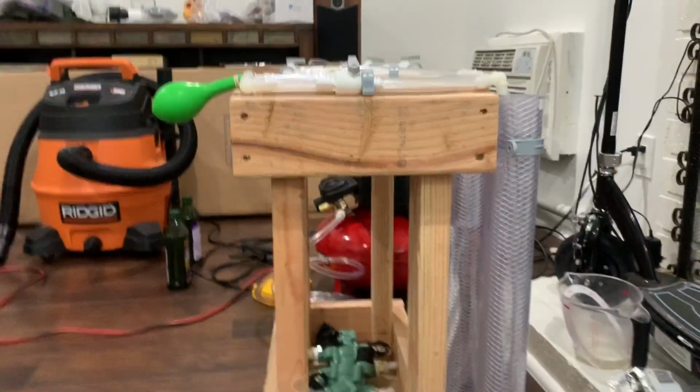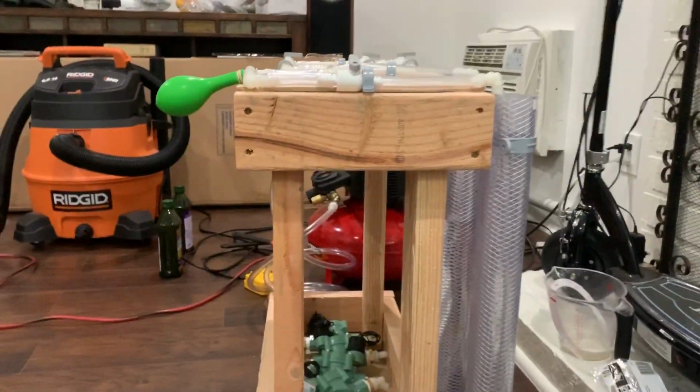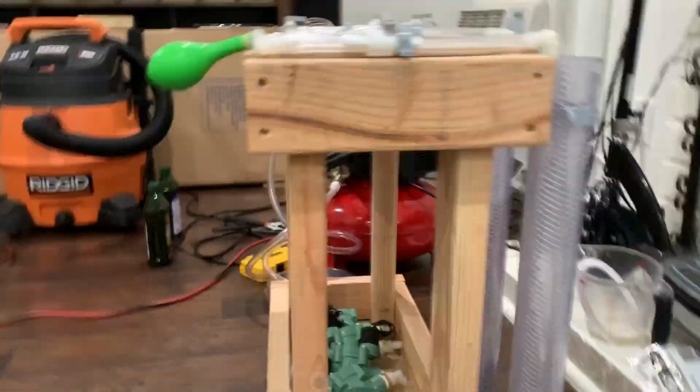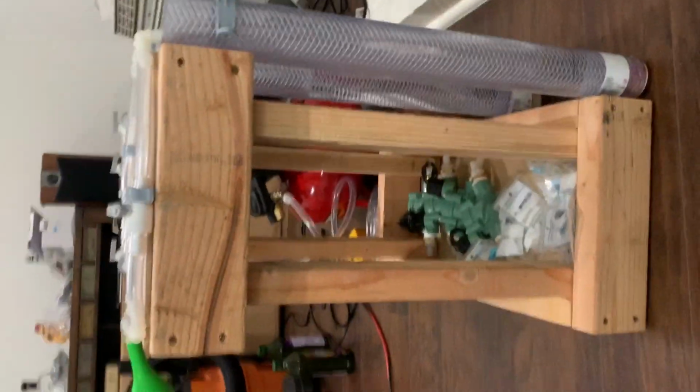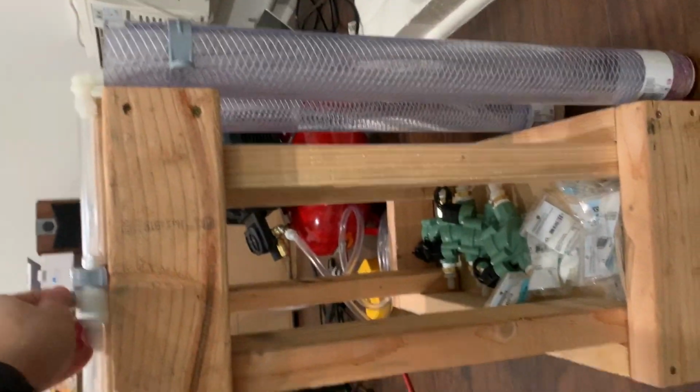So let's see if I can do this so we can see both the bubbling and the lung deflate. Maybe if I hold it that way. Not really, my arm isn't long enough. So anyway, we'll focus just on this, and remember, this is what the balloon looks like now.